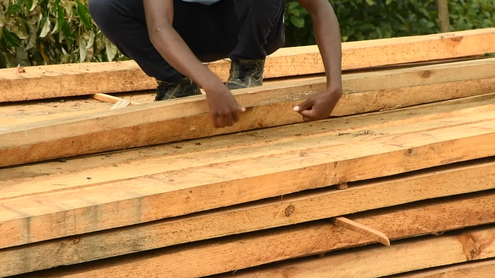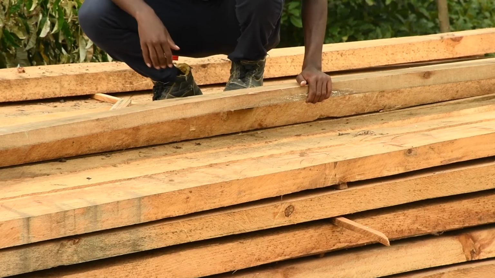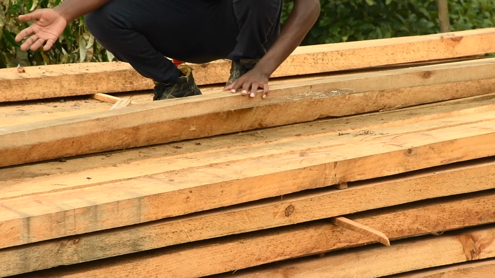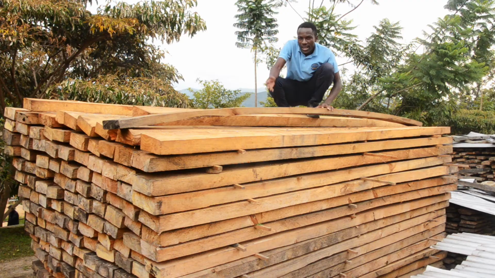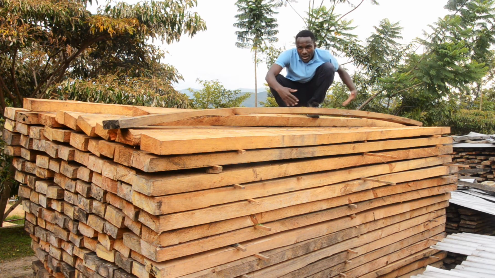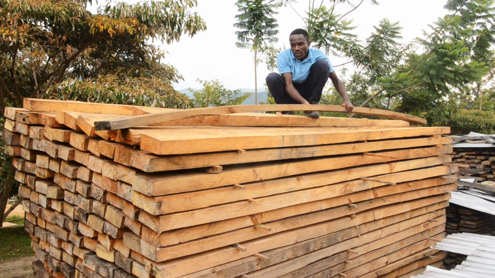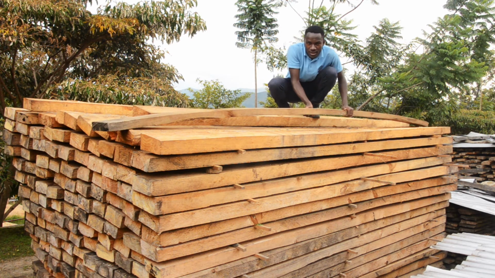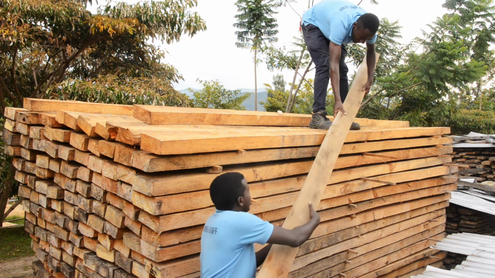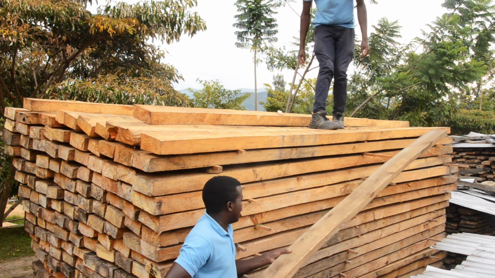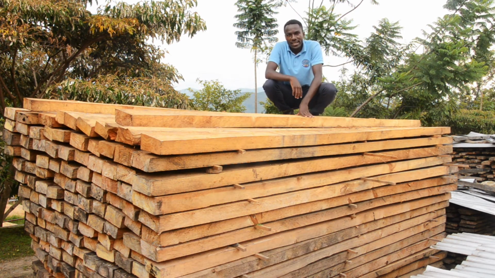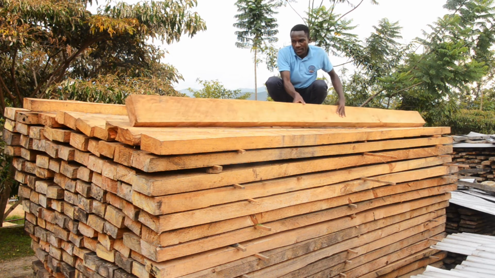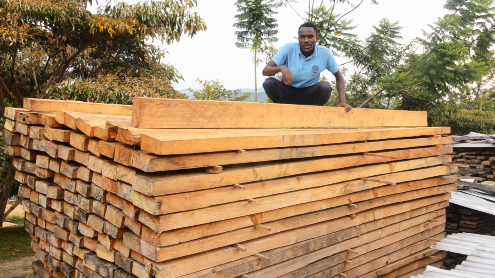If we have, for example, this piece that is much bowed, it is of course free of splits and knots. It was good for other defects, but because of this defect of bowing and we need a long span, we can't use it. This one is out of our selection. Now if I check the next piece, it is straight, free of most of the other defects.